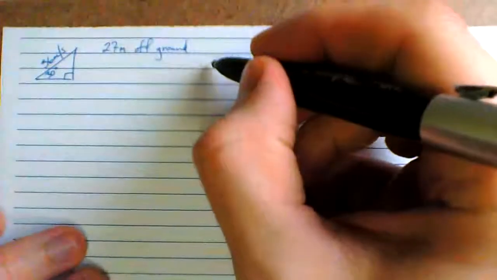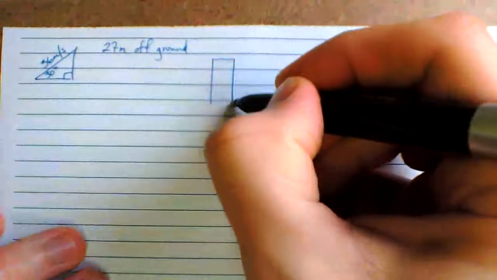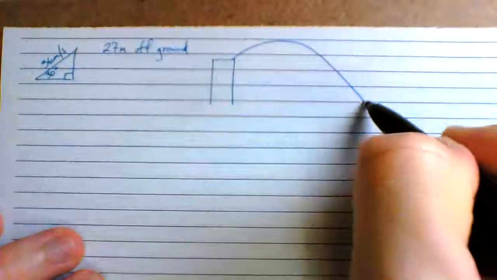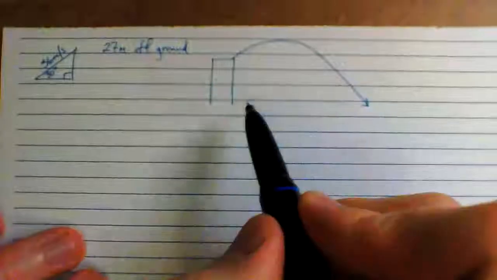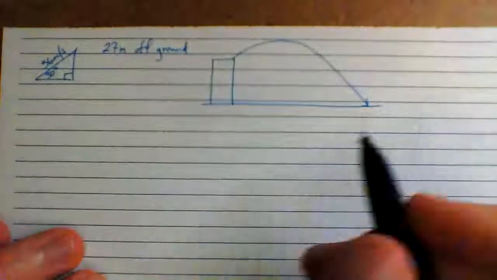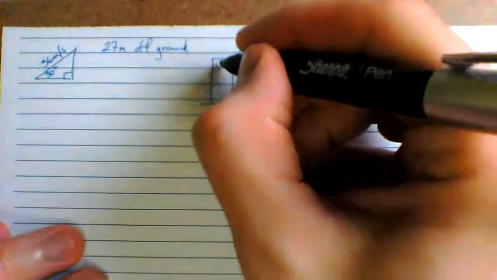All right. So when I set this up, I'm going to draw a picture, and it's going to look something like this. Here's my building. My stone is going to go up and then strike the ground. I probably shouldn't have that as straight a line at the end, but it's just a picture. So this is 27 meters here.